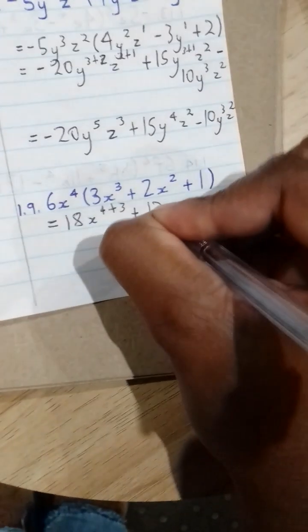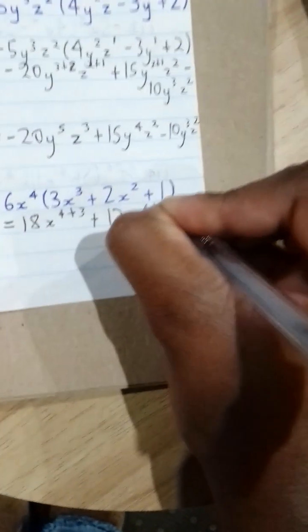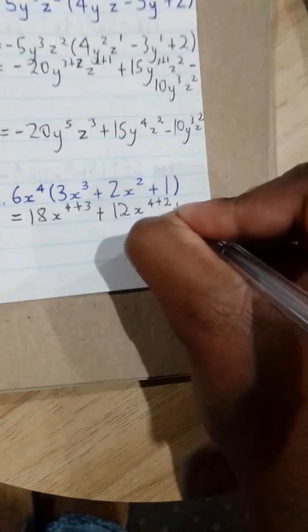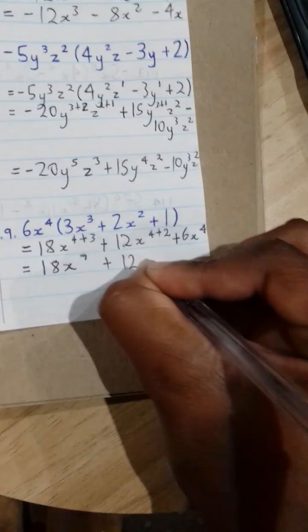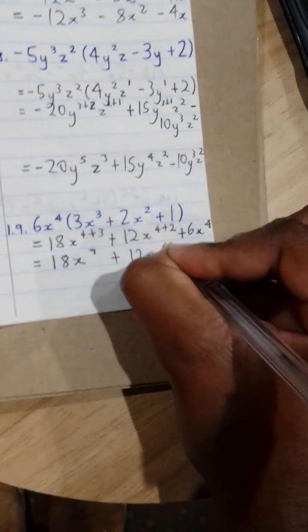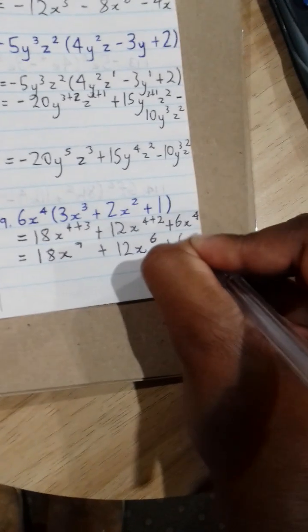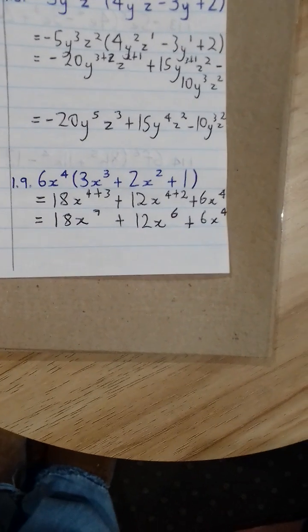Positive times positive is positive. 6 times 2 is 12. X to the power of 4 times x to the power of 2 is x to the power of 4 plus 2. Positive times positive is positive. 6 times 1 is 6. X to the power of 4. So here, final answers to simplify the exponents. 18x, 4 plus 3 is 7, plus 12x, 4 plus 2 is 6, plus 6x to the power of 4. I hope that is clear, and I hope that makes sense.